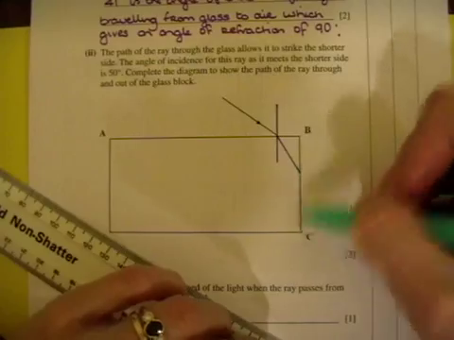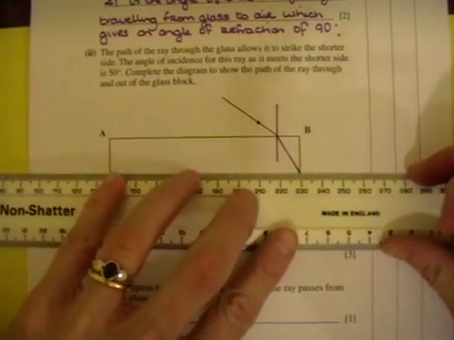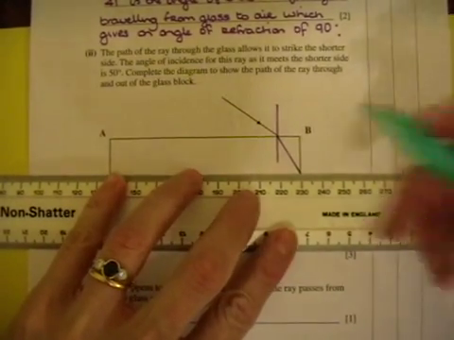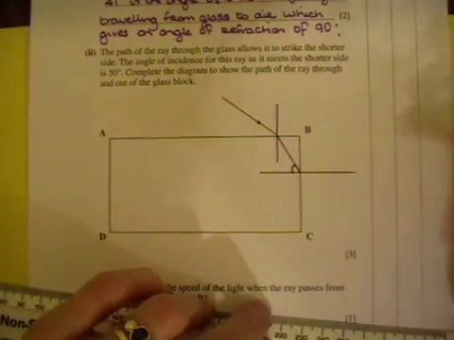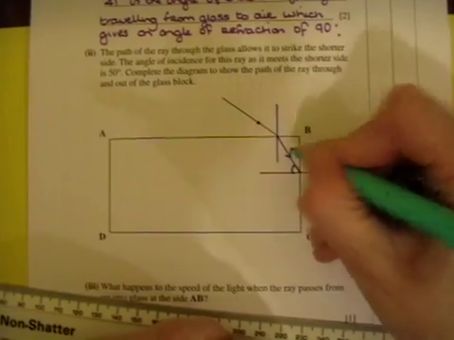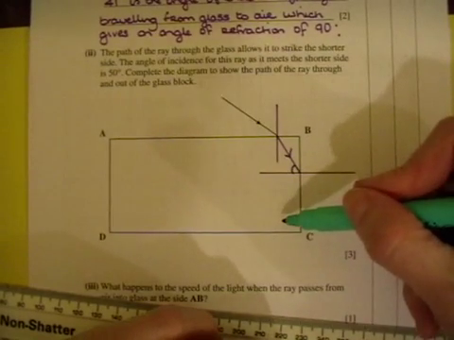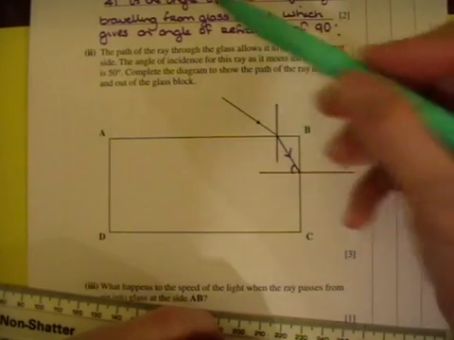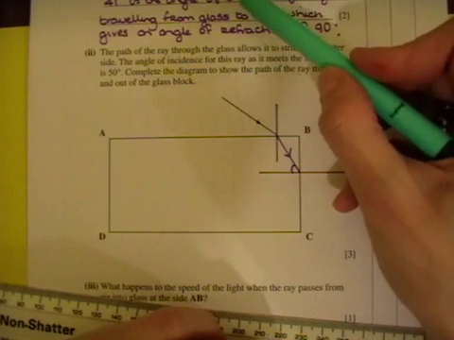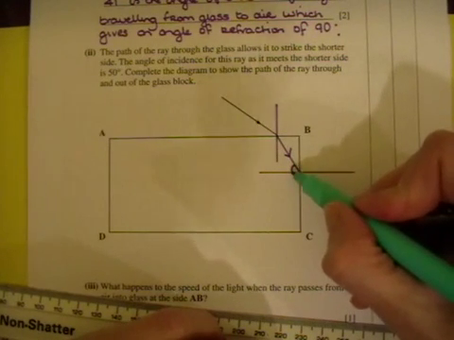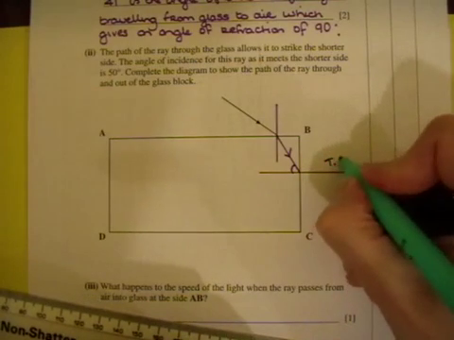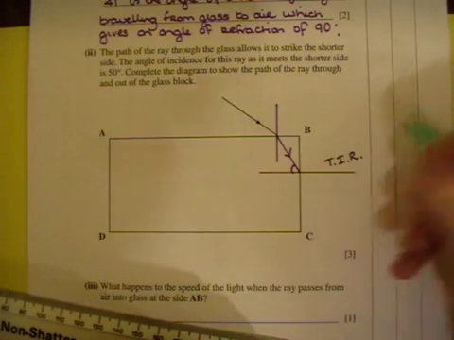So the short side is BC there. And it's 50 degrees. So if we draw in a normal here, then it's that angle there that they're talking about, it's 50. Now really what they're trying to say is, you do know that the critical angle of glass is 41 degrees, but this angle is hitting the side at an angle more than 41. So in other words, it is totally internally reflected there.